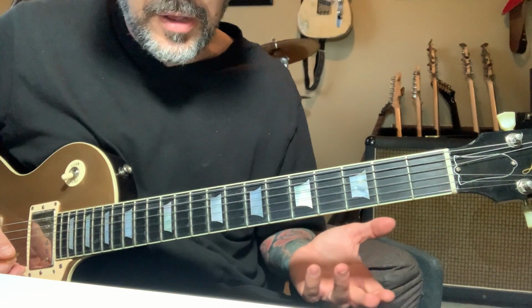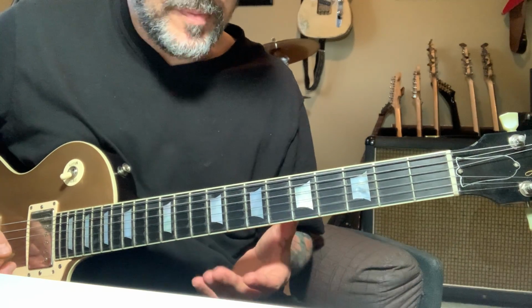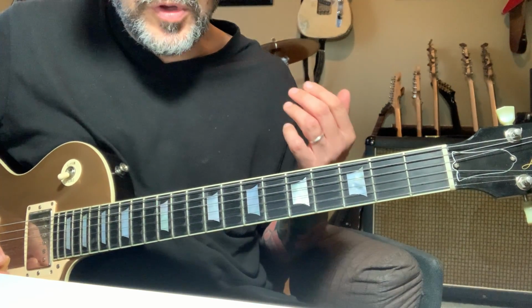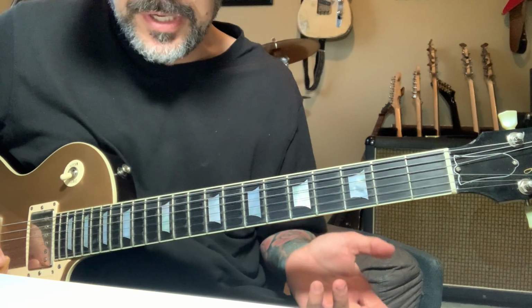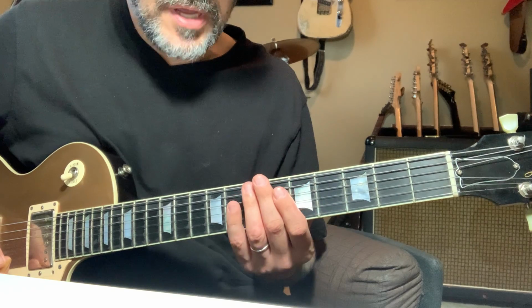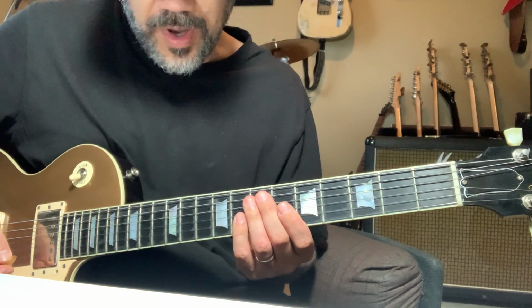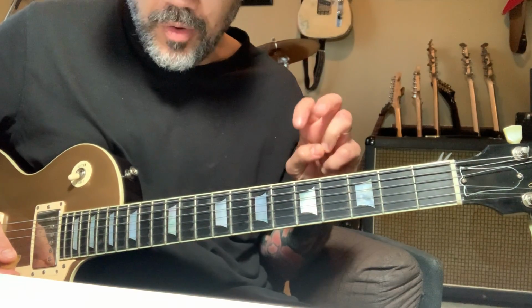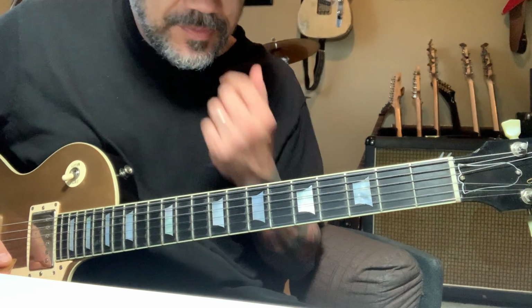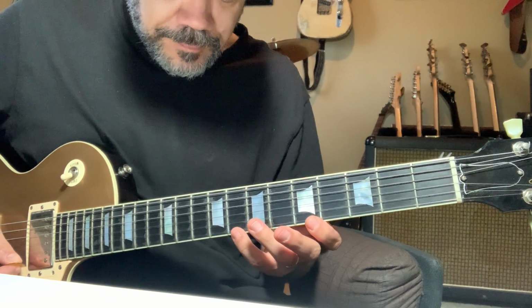So we learn the minor pentatonic scale because if you're playing in a minor key, it sounds correct. You can still play it in a major key and you just sound bluesy. Where the major pentatonic scale comes in is sometimes when you're playing in a major key, you don't want to sound bluesy. You want to sound quote unquote happy or major. And that's where the major pentatonic scale comes in.